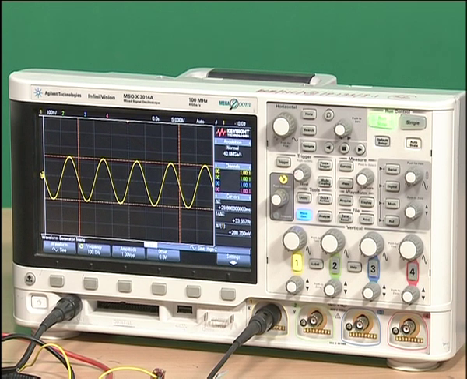Now, we have verified the passband gain, which is 2, and the cutoff frequency we have verified as 1 kilohertz, and the roll off rate is now closer to 20 dB per decade. So, this shows the operation of a filter, and it is a first order filter.